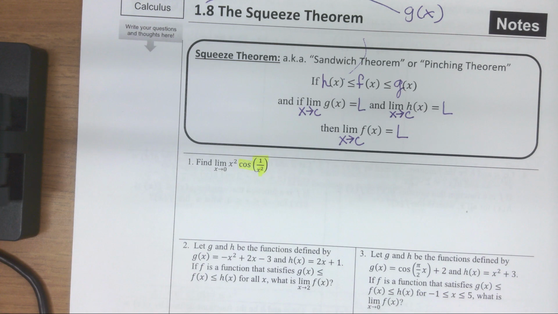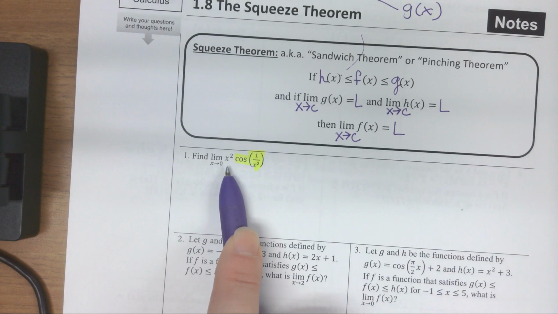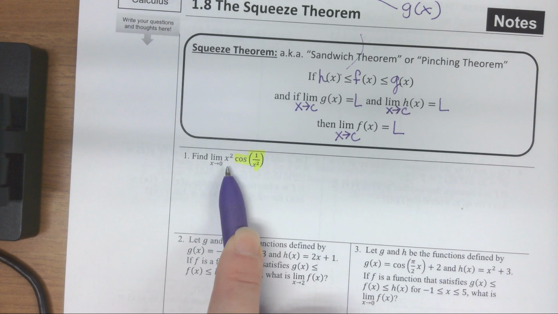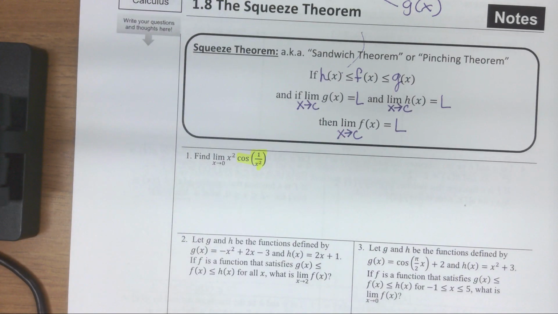What's the issue there? And it's not something I'm going to be able to remove. Agreed? Okay. But what I will tell you is what we learned last year: this is going to oscillate between x squared and negative x squared. I'm going to grab my graphing calculator and show you that in a minute.